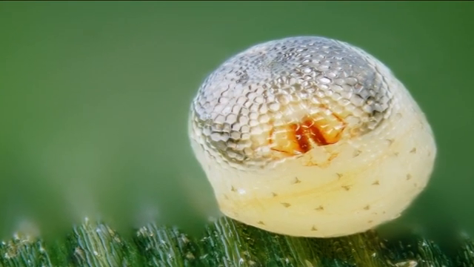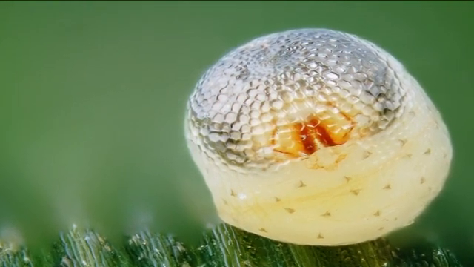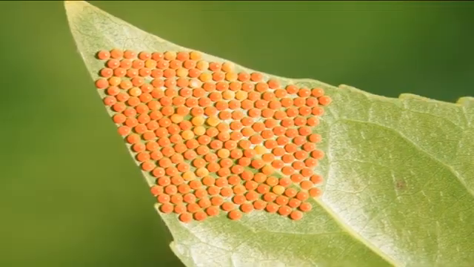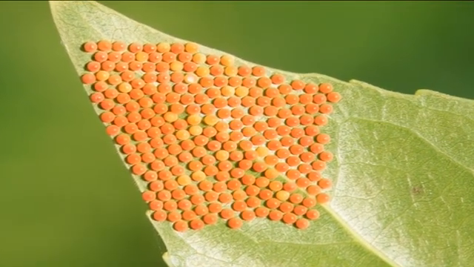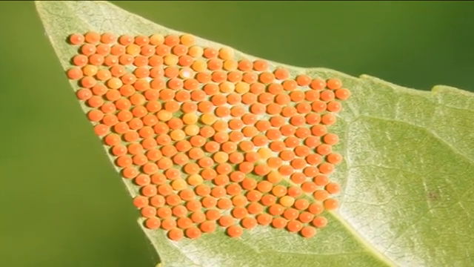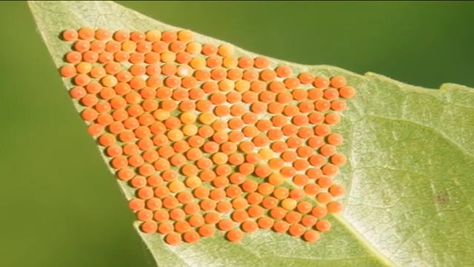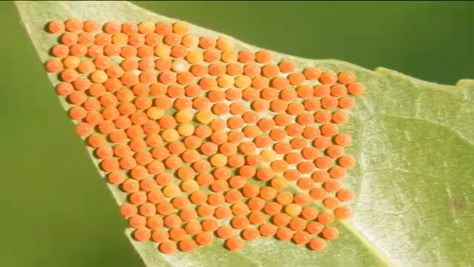Glycogen also is a significant component of the yolk in the eggs of some insects. Its use as an energy source in this situation is, however, secondary to its importance as a provider of glucose units for chitin synthesis in the developing embryo.